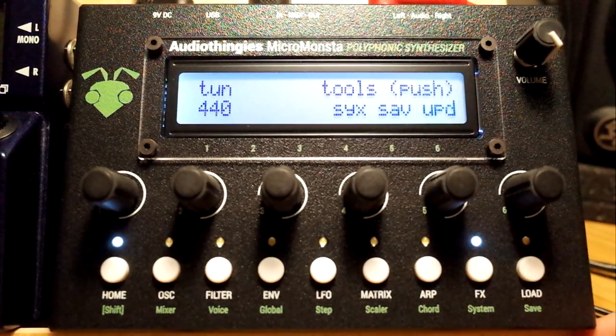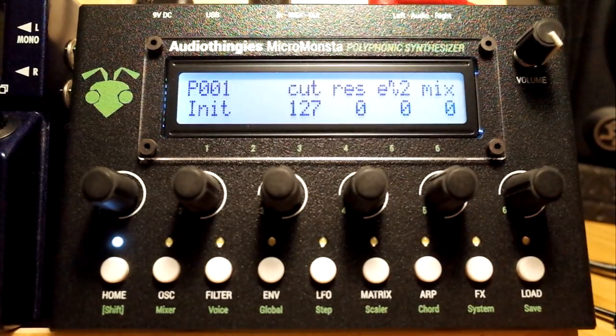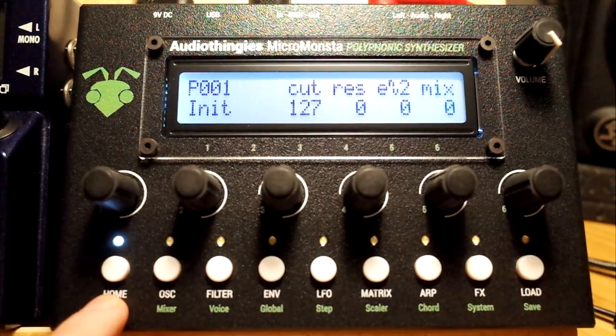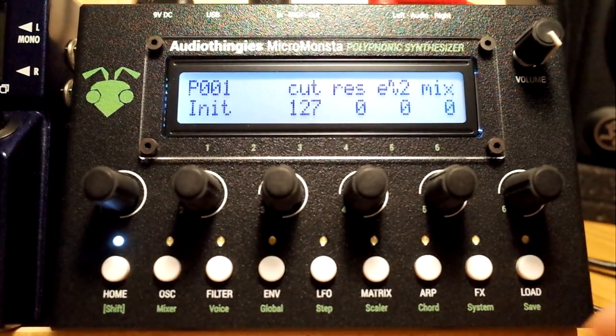And the very last shift menu is the save. So if you have a patch and you want to save it, you shift save, and then you just press again to actually save it. And that's it for the Audiothingies MicroMonsta.